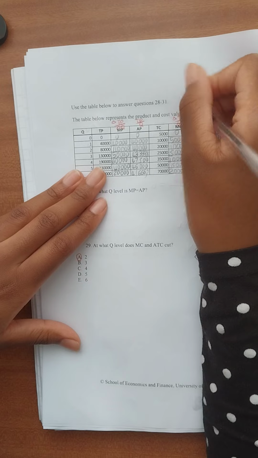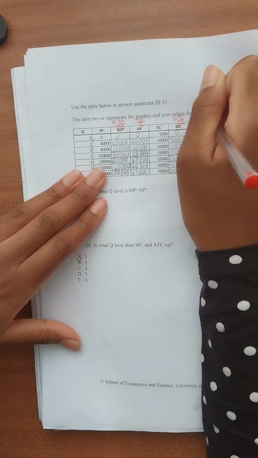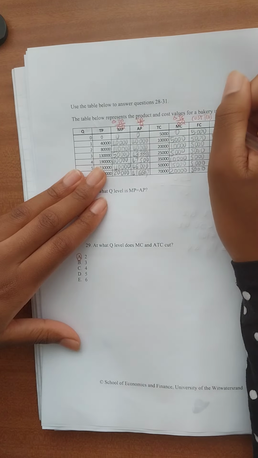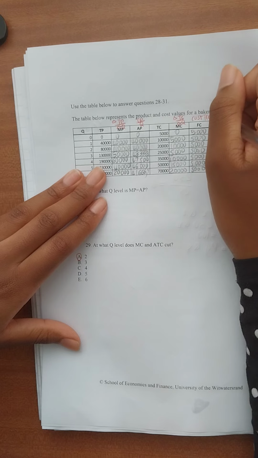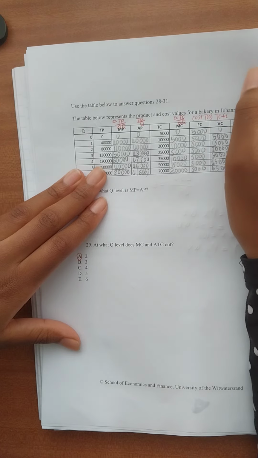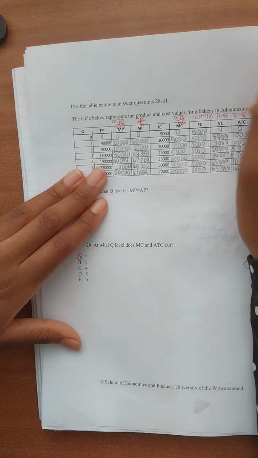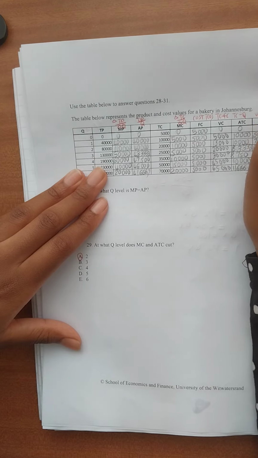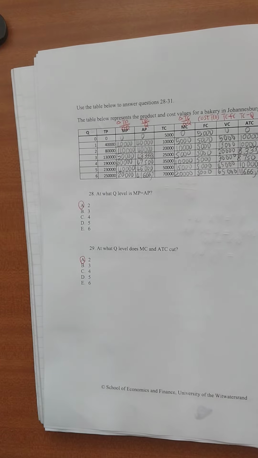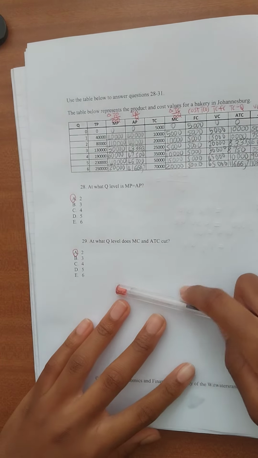Fixed cost, with you have T of 0. Variable cost, total cost minus fixed cost. Average total cost divided by quantity. Average variable cost divided by quantity. After you find your values, you can now answer their questions, right?